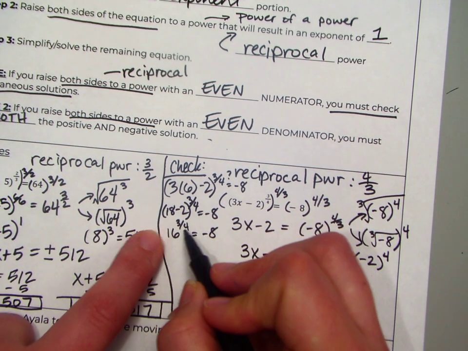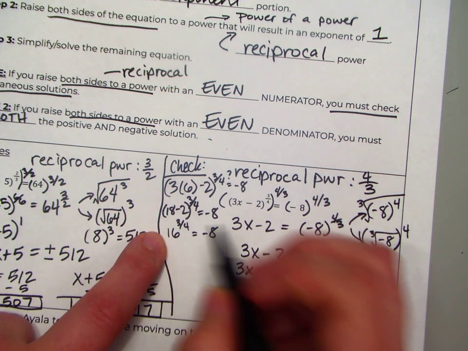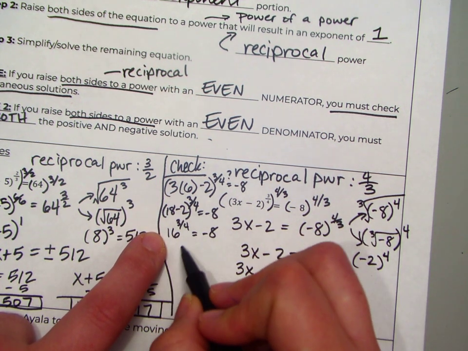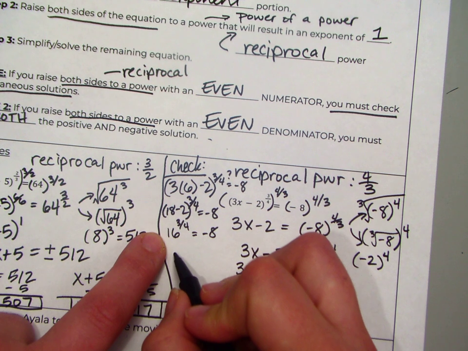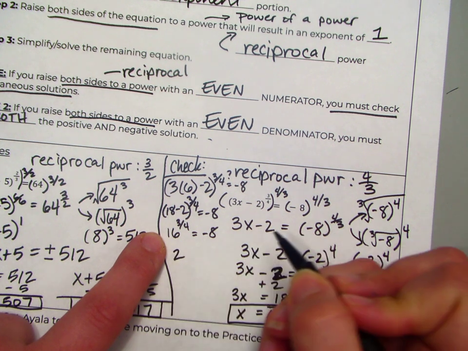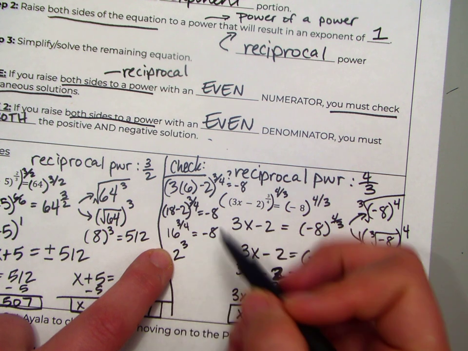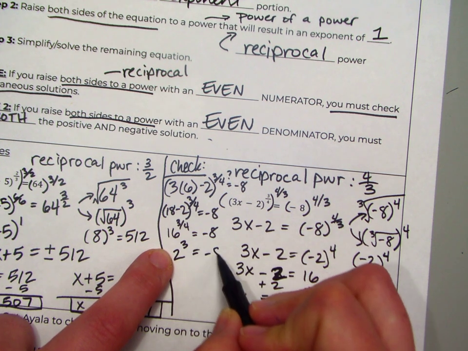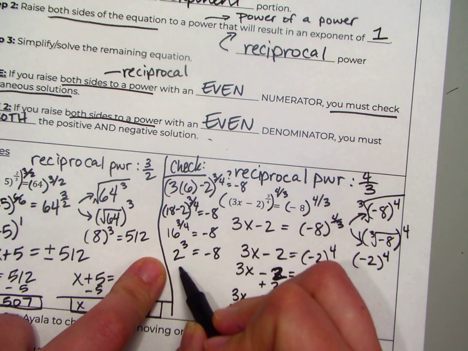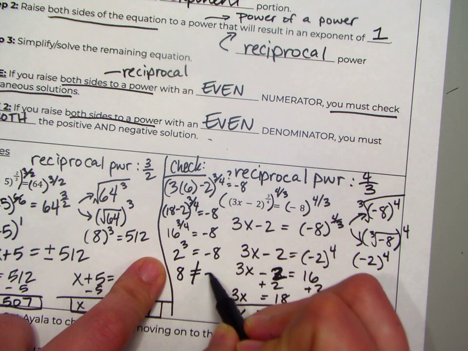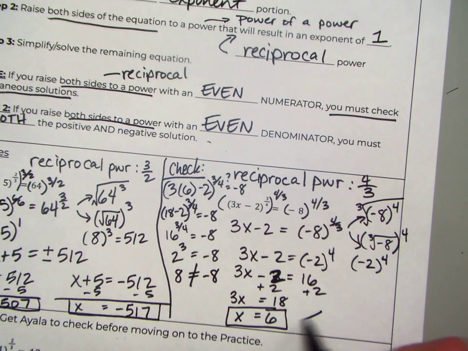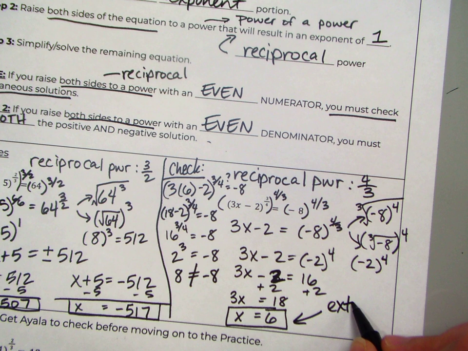Again, you could type this in your calculator. You don't have to do it by hand. But the 4th root of 16 is going to be 2. And that becomes 2 cubed. 2 cubed is positive 8. Positive 8 does not equal negative 8. So this would be extraneous.